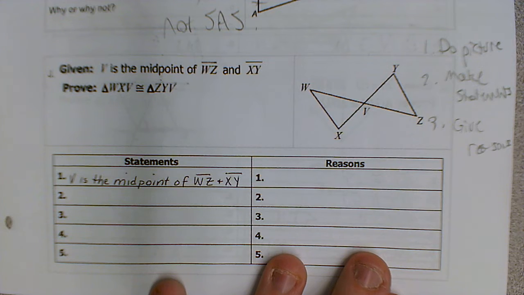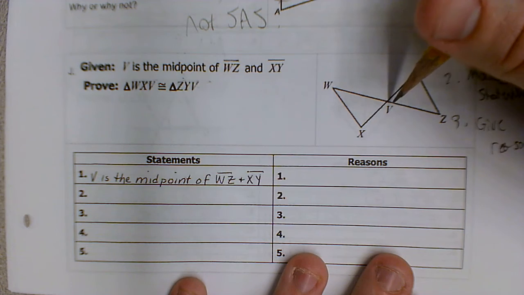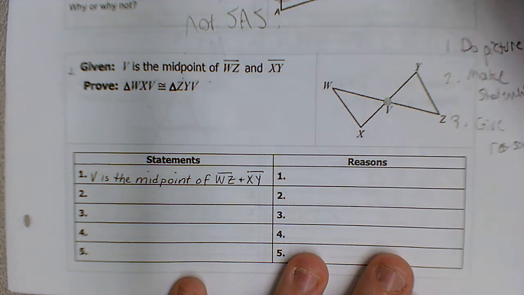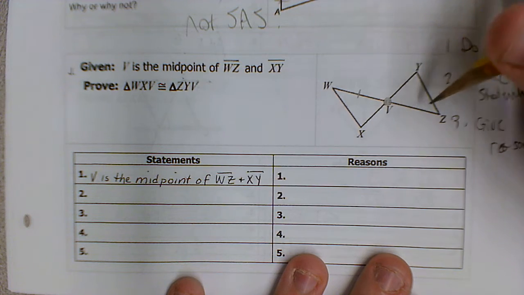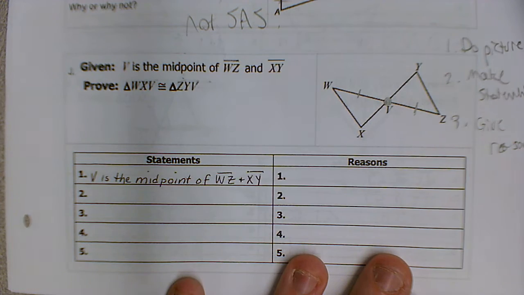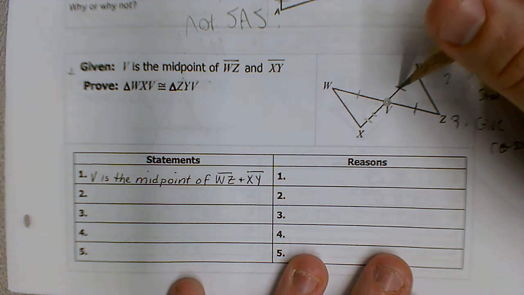We're told it's given that V is the midpoint of WZ and XY. So this here is our focal point. It's like our midpoint for everything. So V is the midpoint of WZ and XY. That's got to mean that WV is congruent to VZ, and XV is congruent to VY.